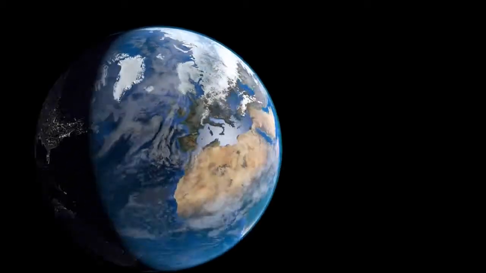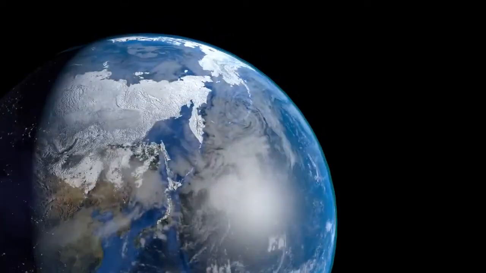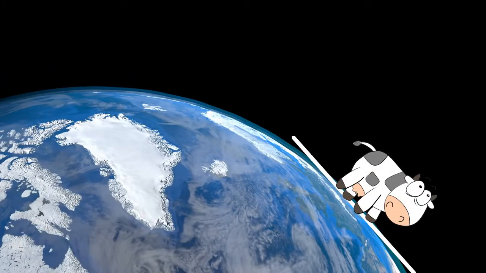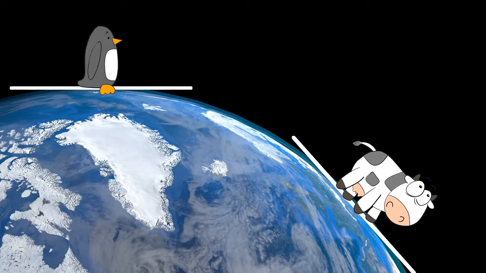Okay, so the Earth is round, well, more or less. So the ground level in Switzerland is basically much more tilted than the ground level at the North Pole. Or in other words, for penguins at the North Pole, the sun would be much closer to the horizon than it would be for cows in Switzerland.